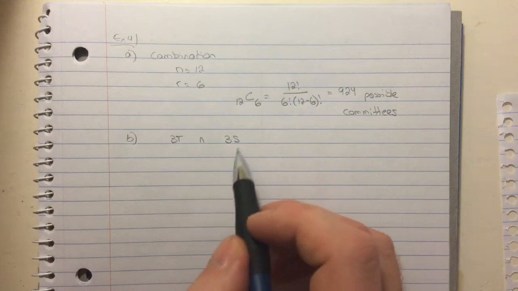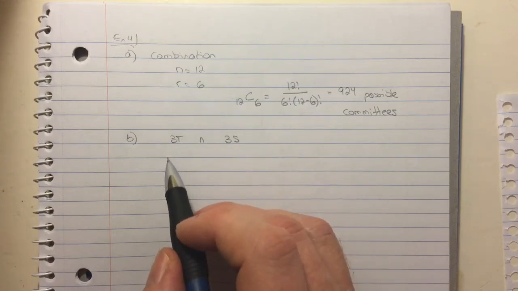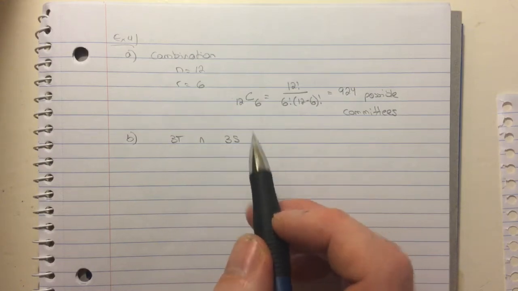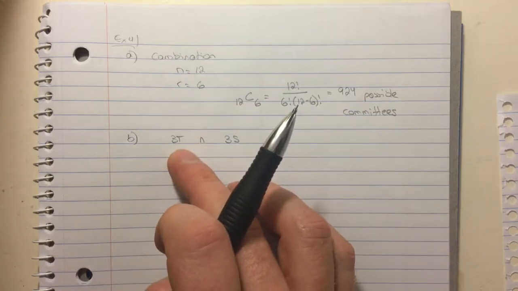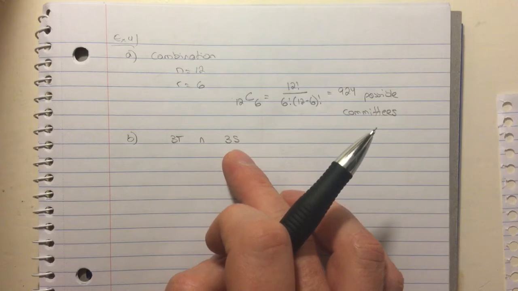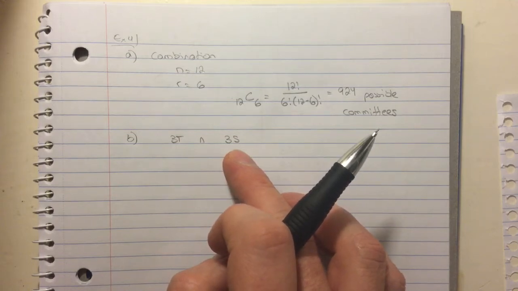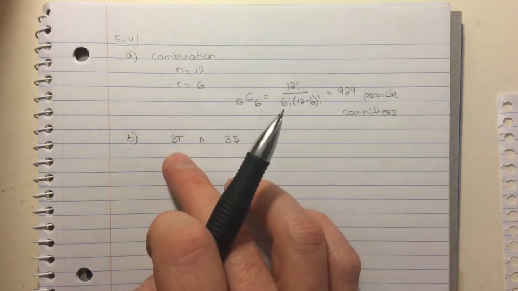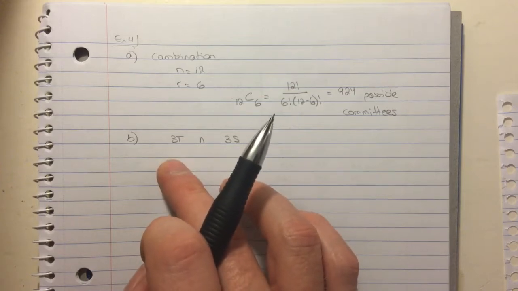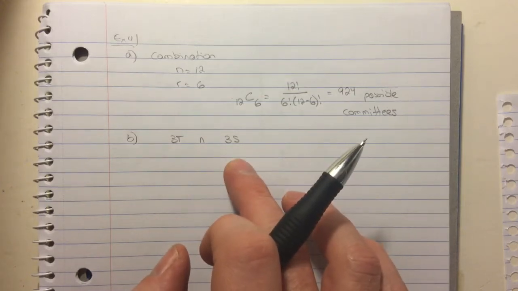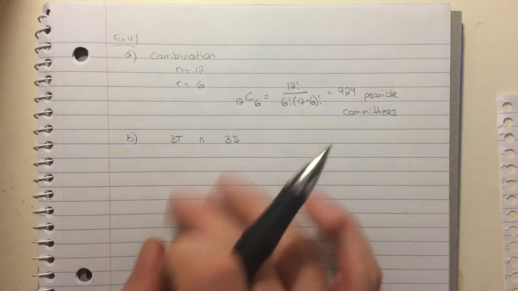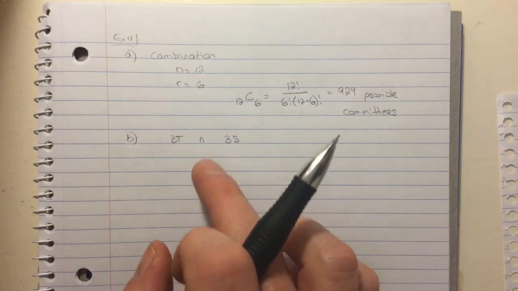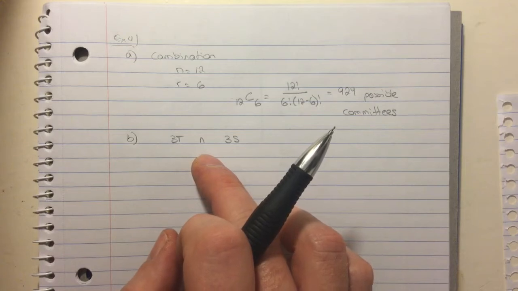And the second thing that you have to recognize is that you can split this up into 2 different combinations. The first one is the combinations of the teachers alone, and this is the combination of the students alone. But since you're multiplying every one of these ways with every one of these ways, you will get a total number of combinations of both of them together. And that's where this "and" comes in.